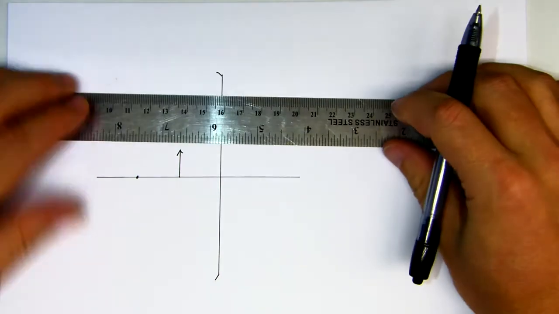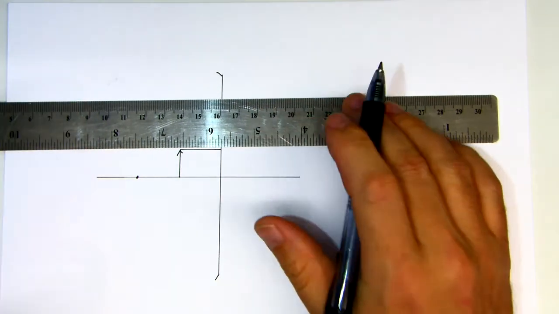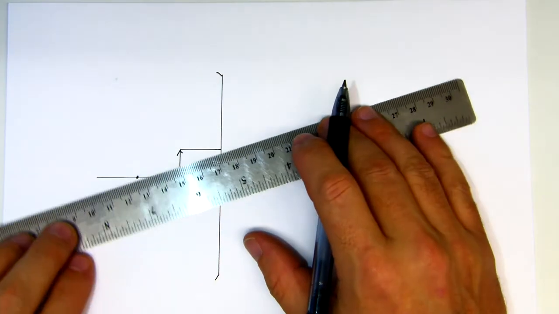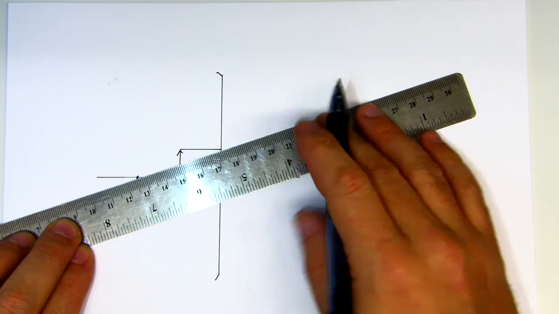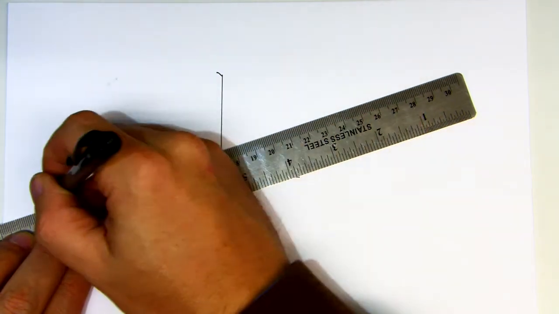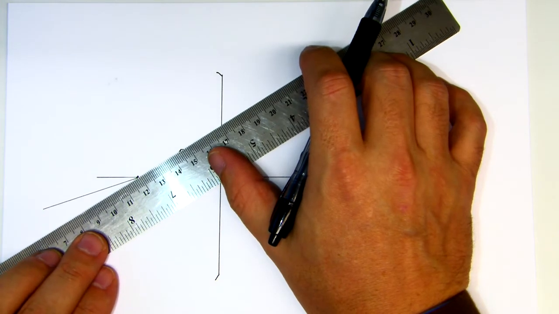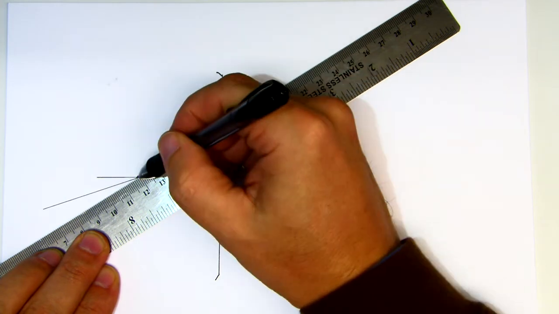And we do parallel. And this will go through from where it touches the mirror through the focal. Remember that a concave mirror is a converging mirror. And then I line it up with the focal, and I draw from the object to the mirror, but I line it up with the focal.